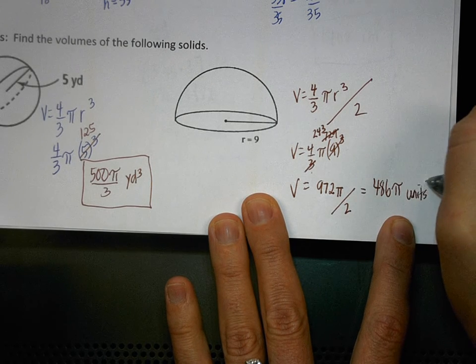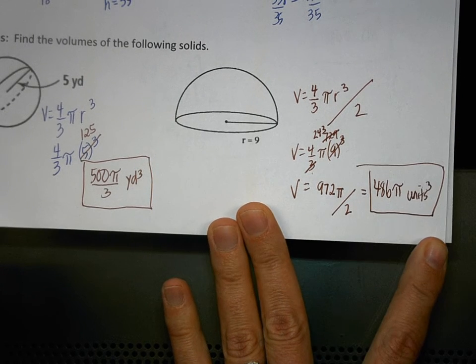Any questions on this one? Instead of writing out units, can we just write U? Sure.